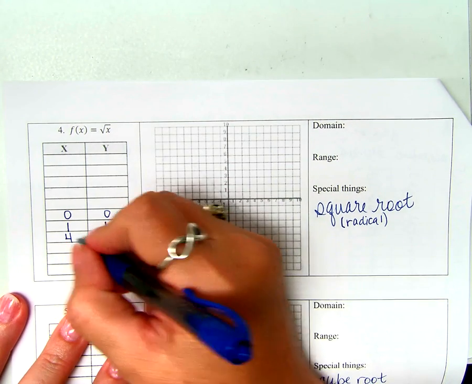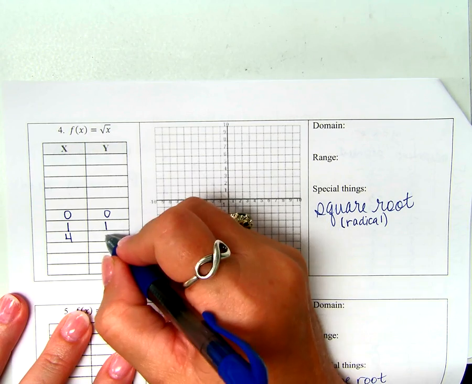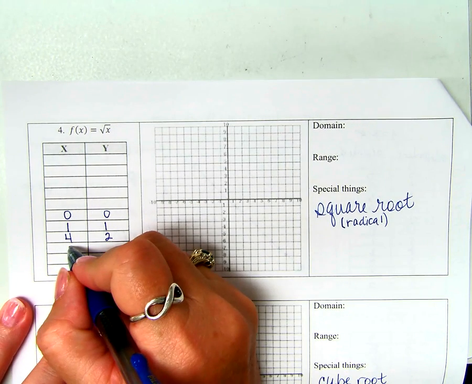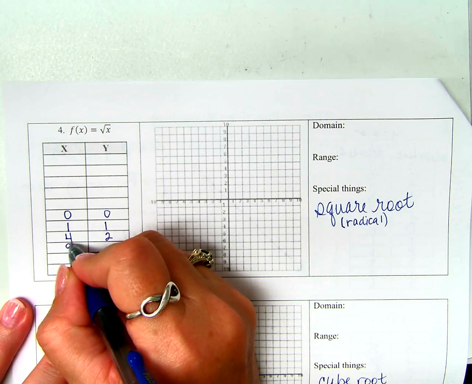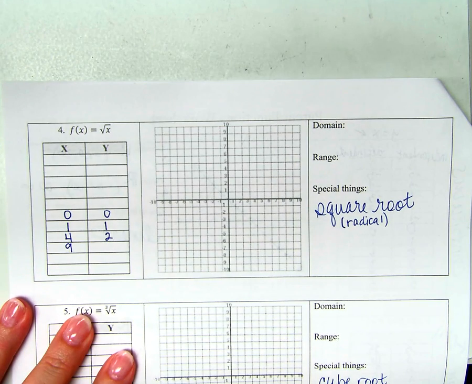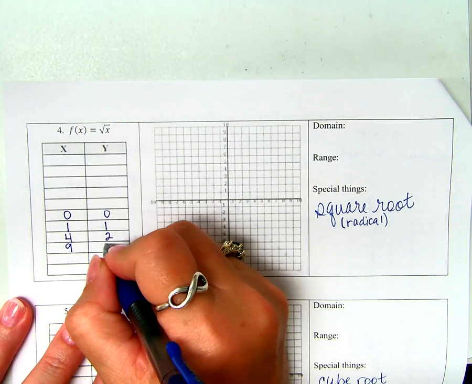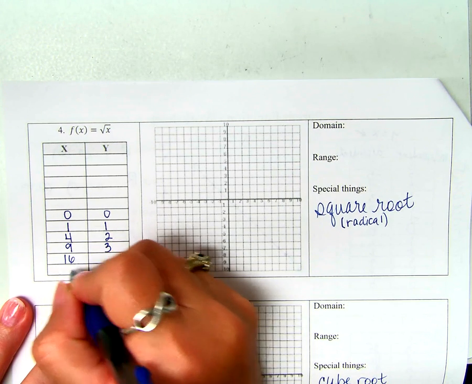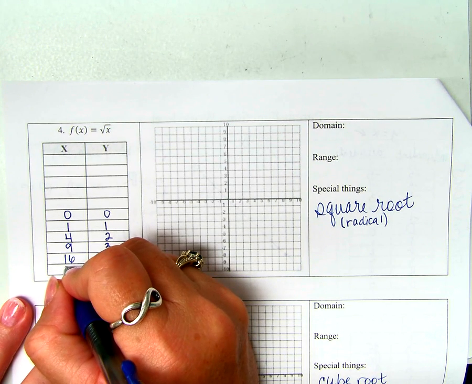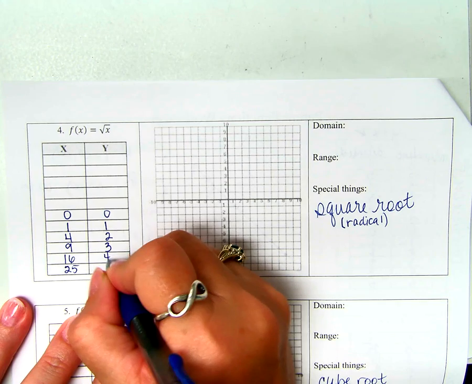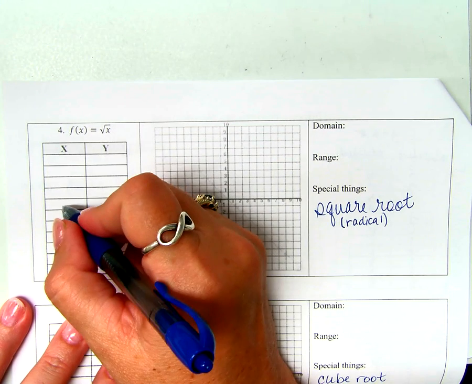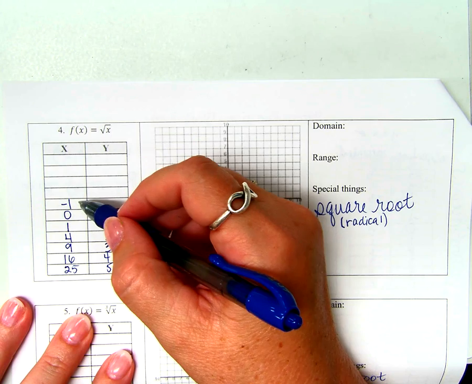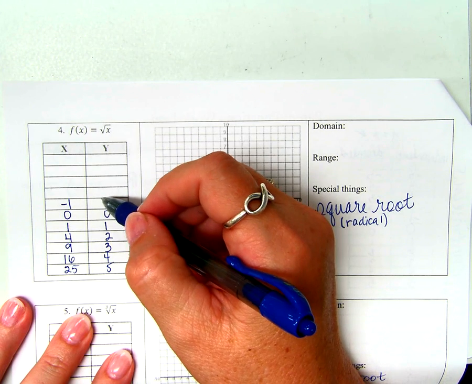Okay? What's the square root of 4? 2. What do you think I would choose next? 8. No, I'm in 9. I would actually choose 9, because I know the square root of 9, right? What is the square root of 9? 3. What would I choose next? 16. And? 4. 25. Because that's 4 and 5. Let's put one more in real quick. What would I put here? I would put negative 1 in here. Except, what's the square root of negative 1?